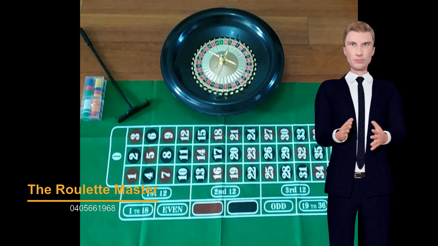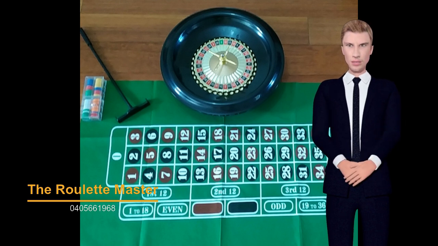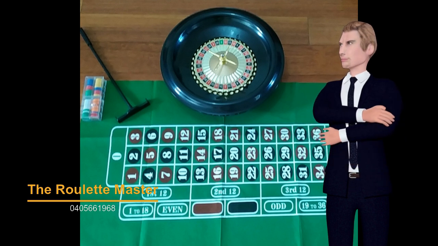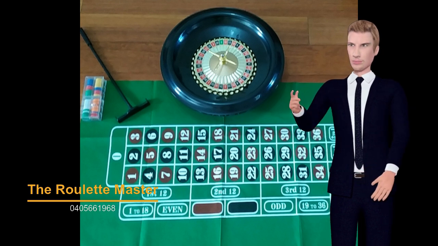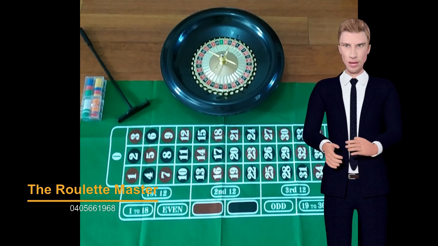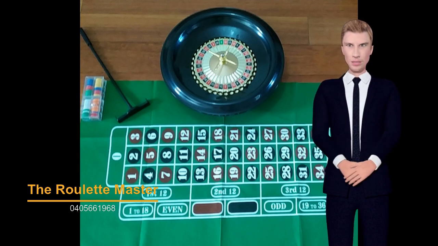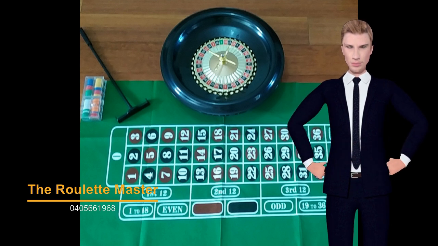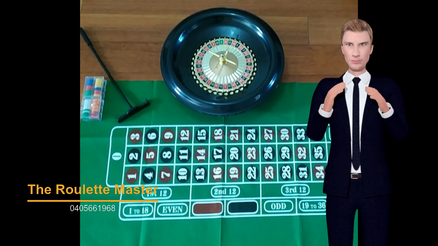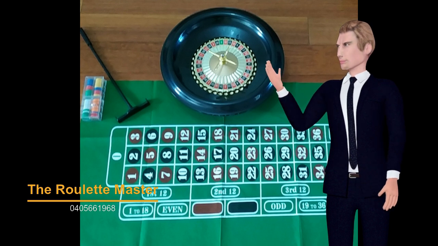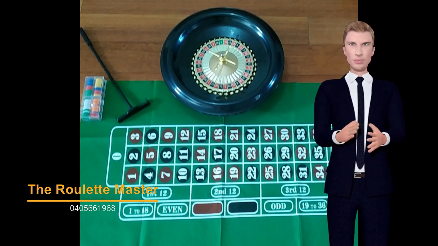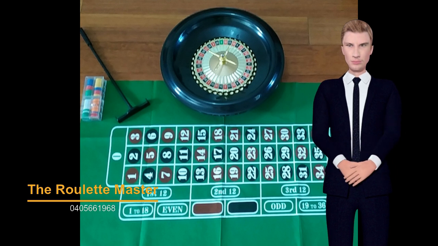If lost again, bet $8. If lost again, bet $16. If lost again, bet $32. If lost again, bet $64. If lost again, bet $128. If lost again, bet $256. If lost again, bet $512. If lost again, bet $1,024. If lost again, bet $2,048. If lost again, bet $4,096. If lost again, bet $8,192. Obviously, after 14 spins, the progression goes to an $8,192 betting amount, which is extremely risky.